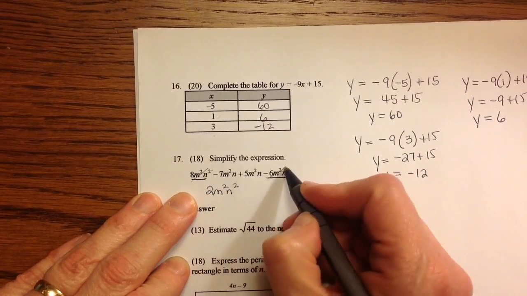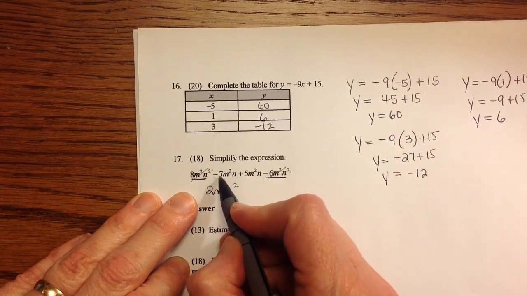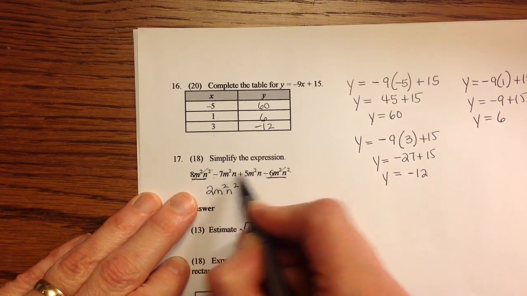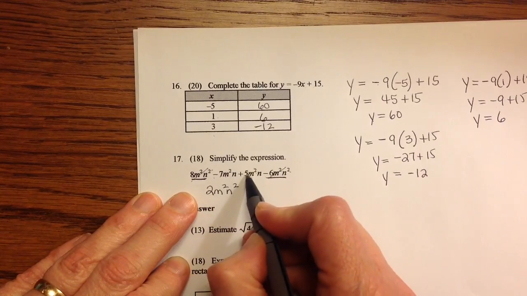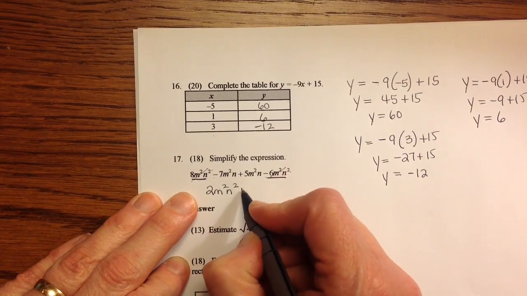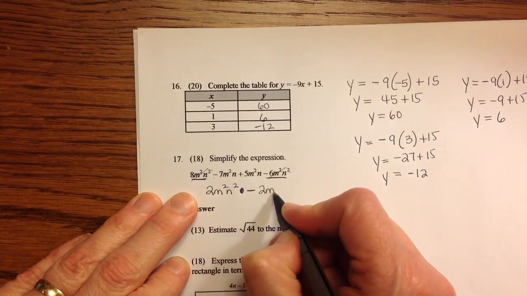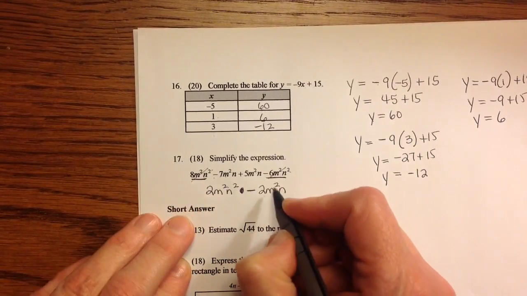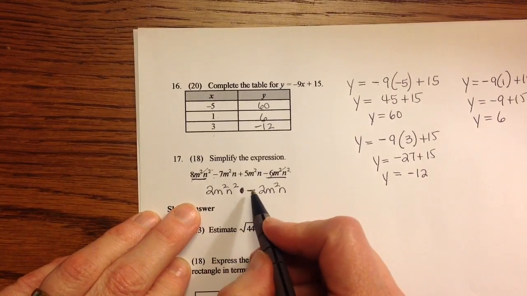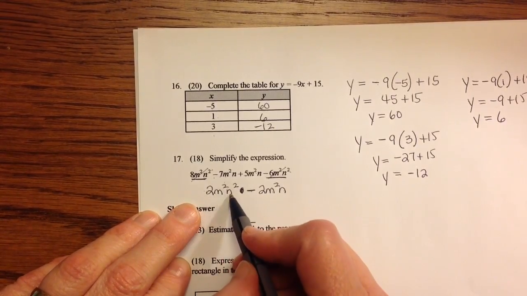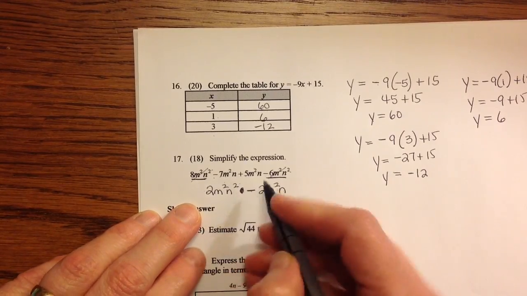So these are gone. And then we have a negative 7m squared n and a positive 5m squared n. Those are like terms. Well, negative 7 and positive 5 is a negative 2m squared n. Now, you can commute that, and you can put the negative 2m squared n in front of it, plus the 2m squared n squared. That's fine. That's not a multiplication.